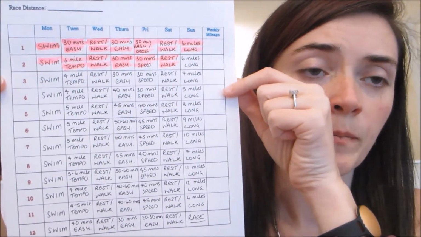So typically on Monday it's a rest, so I will typically go swimming or do some sort of cross training like yoga. I won't have any runs that day. And then on Tuesday I usually have an easy, and I had an easy run for the first week of my training, but it will become a tempo run for the rest of the 11 weeks of my training.